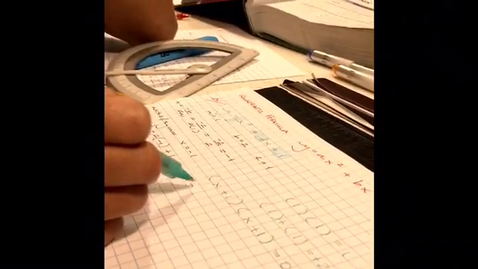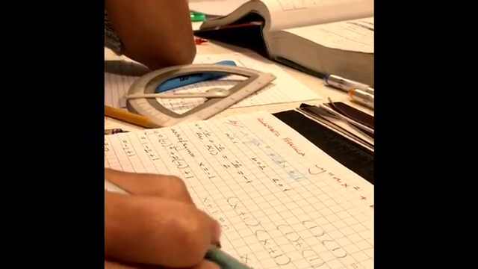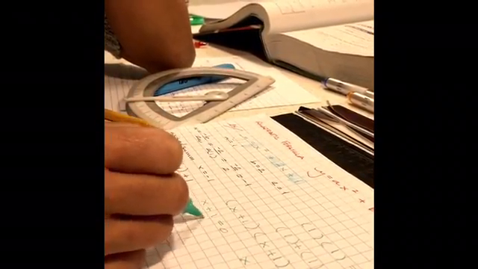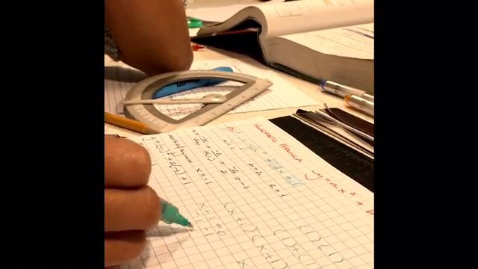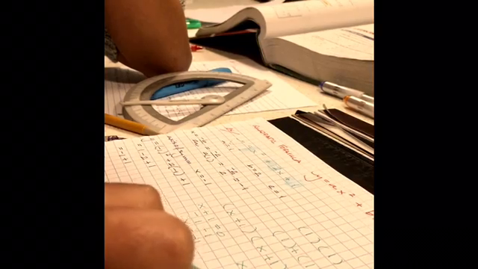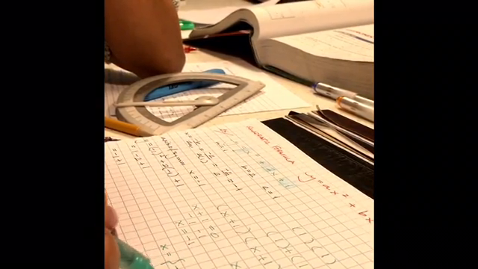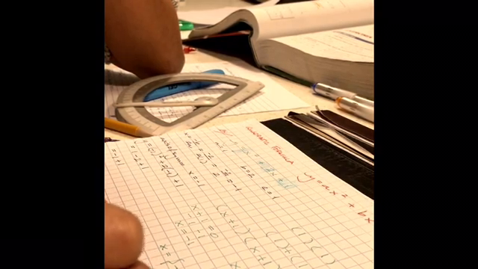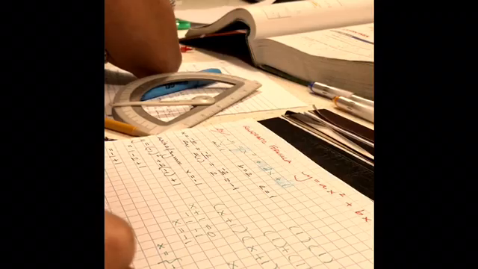Set each factor equal to 0. X plus 1 equals 0, x plus 1 equals 0. Solve for x. Subtract 1 from both sides. So you're left with x equals negative 1 and x equals negative 1. So your solution is just x equals negative 1 with a multiplicity of 2. And you can see that that is your solution right there.